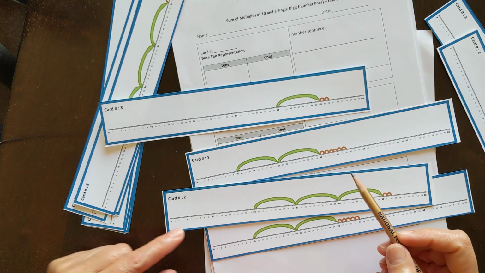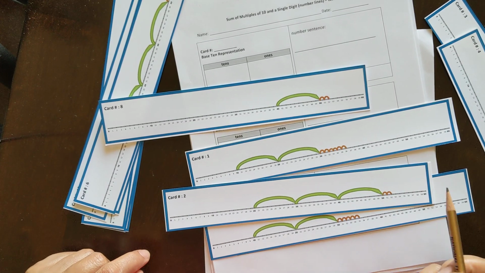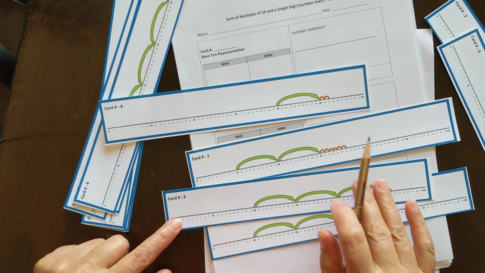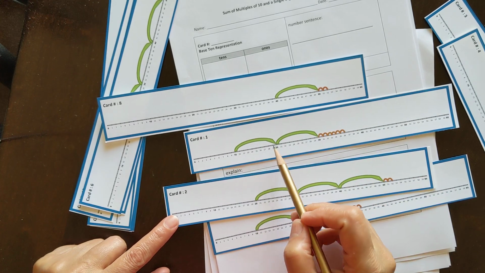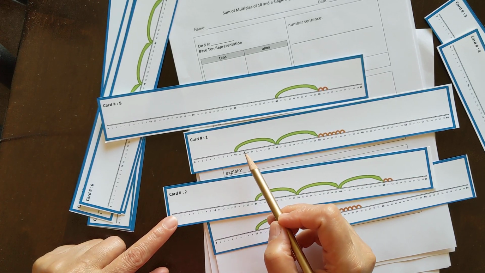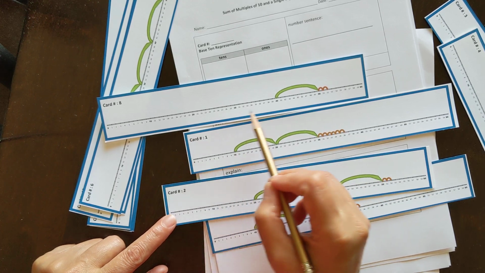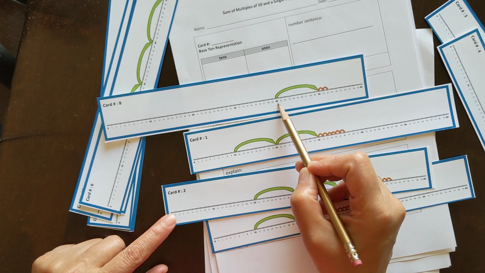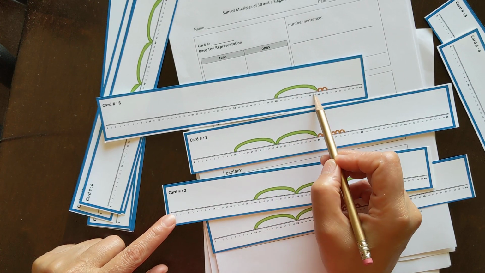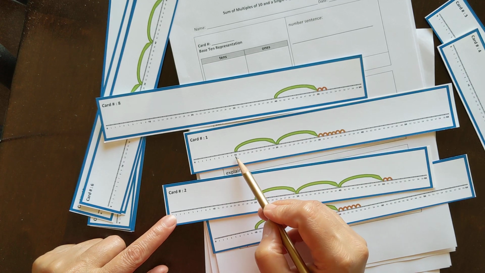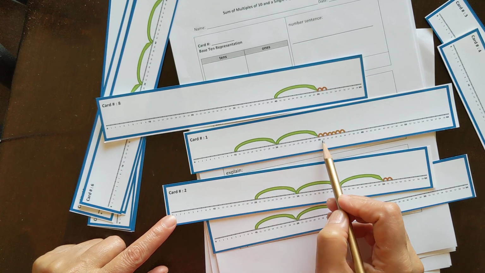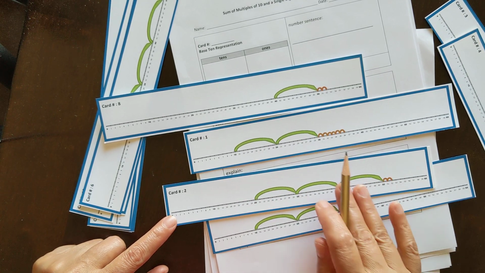These number lines are slightly different from the regular ones because the tens are shown from a different number instead of from 0. Here it's 40 to 50 is 1 ten. Here from 10 to 20, 20 to 30 are 2 tens.